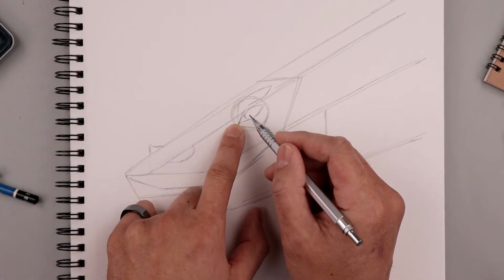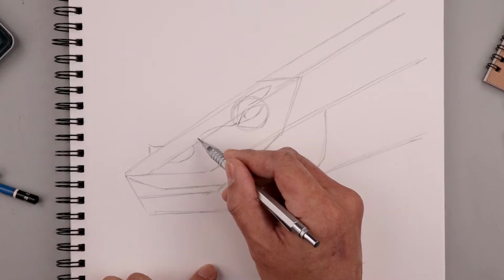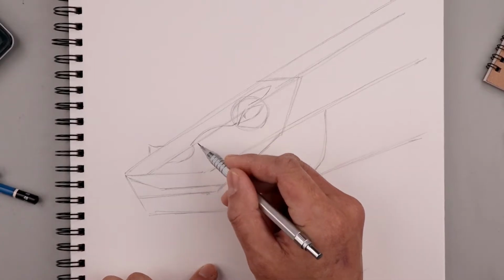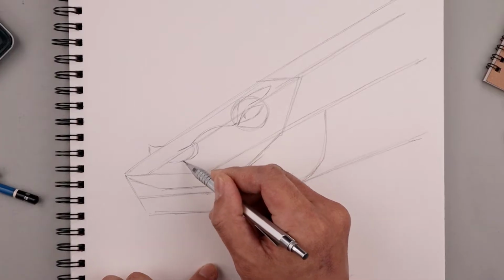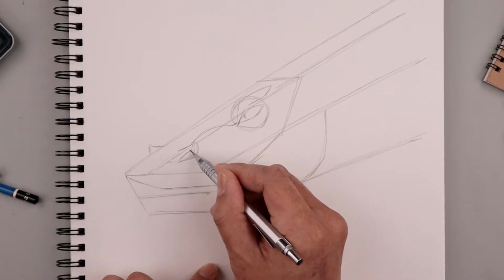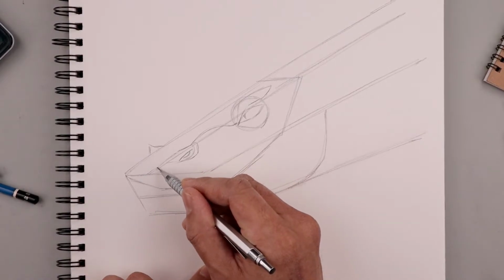Now from the inside corner of the eye, I'm just going to work our way towards the nose. We want to add a fold, coming across that line, and then down towards the nose. Let's add some shape to the nostril. Add a fold inside. Work our way down towards the tip of the mouth.